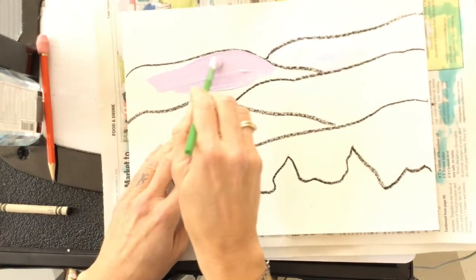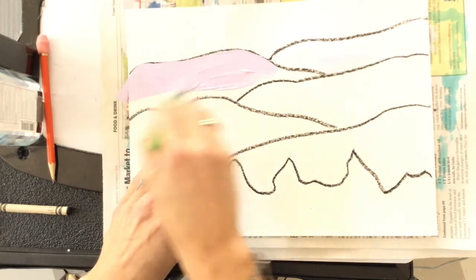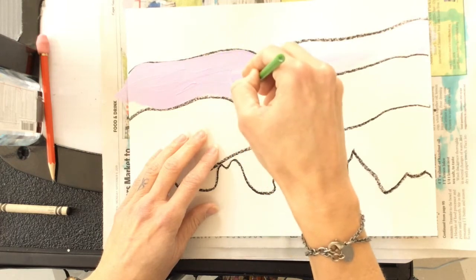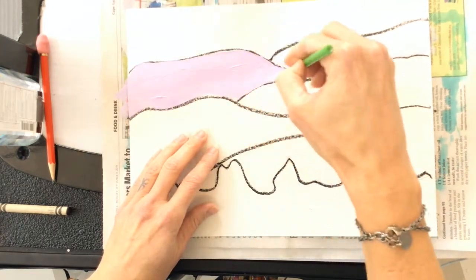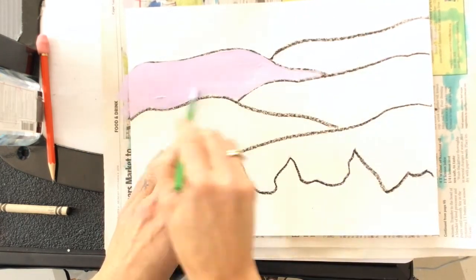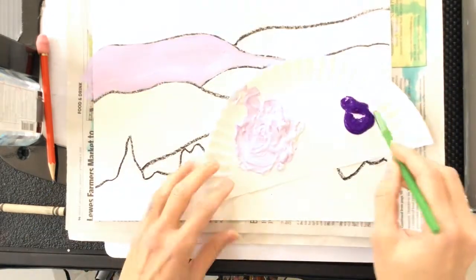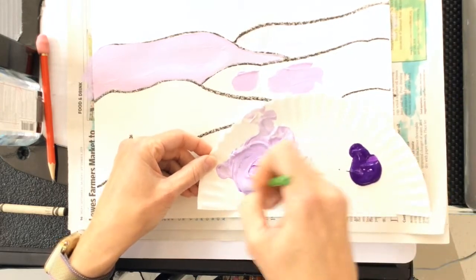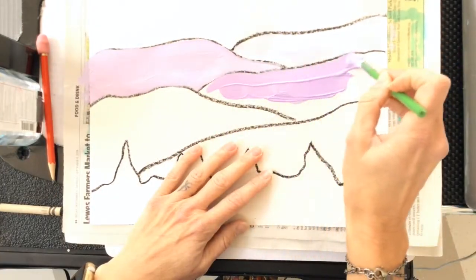Okay, so now I'm using that darker purple that I made and I am painting that second furthest hill back. And then, as you may have guessed, you're going to continue to repeat this on the next hill. So here comes my paint again. I'm adding some more of the dark purple, stirring that up, mixing it up, and painting this space.